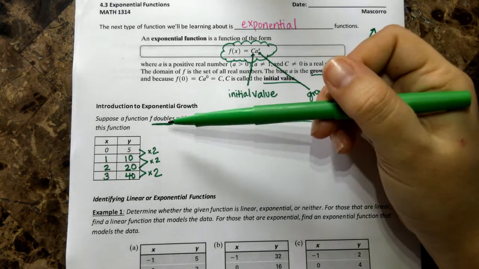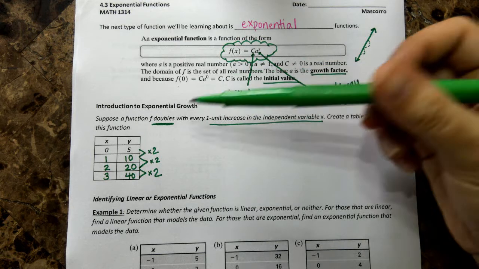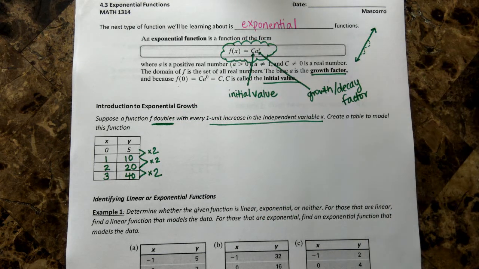Exponential functions don't have to double. They can also triple or quadruple, or they can multiply by 100. They can also lessen. They can also halve or be multiplied by 1/4, and etc., which we'll look at in more examples.